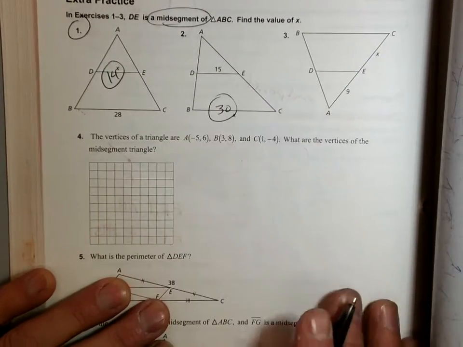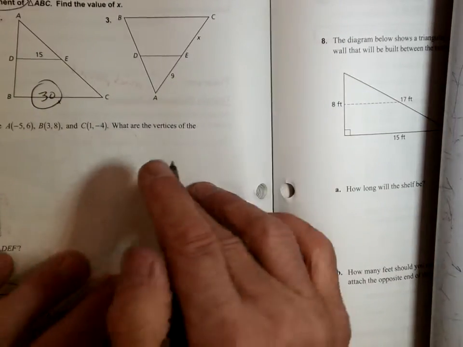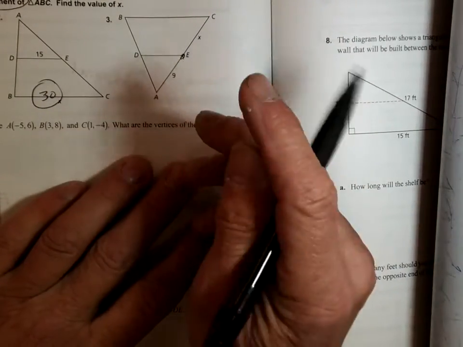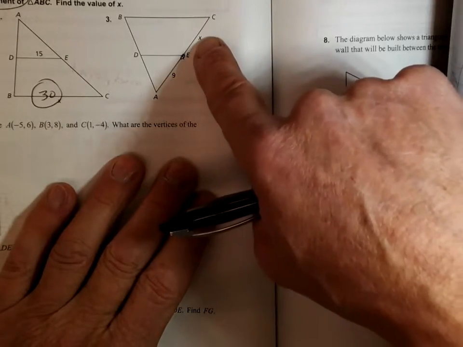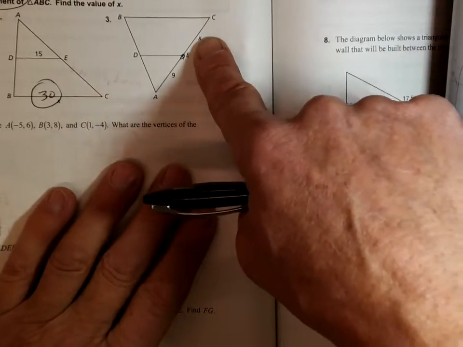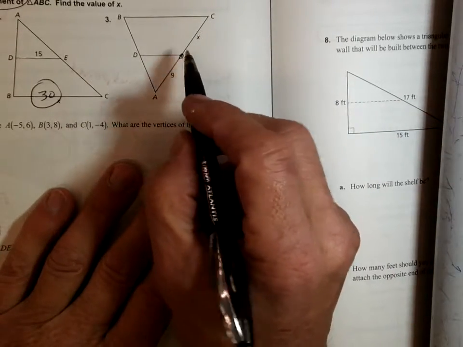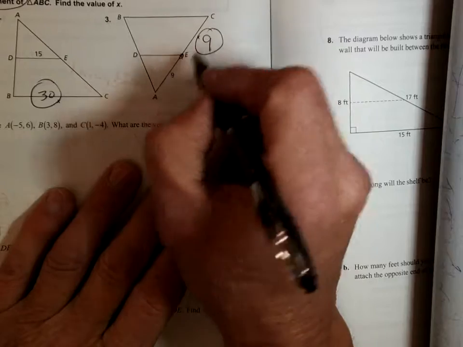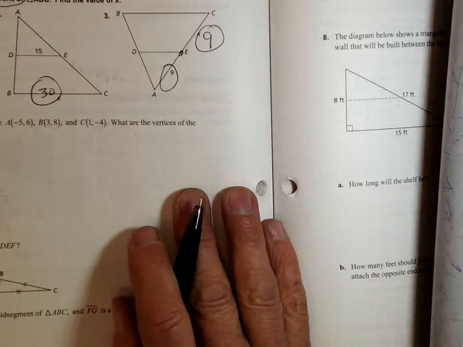It's that easy. Number 3, if it is a mid-segment, then E is in the middle, which means if that's 9, that has to also be 9. Sure, because if E is a midpoint, it cuts it in half, 9 and 9. Easy day. You guys okay with this? Yeah. All right.